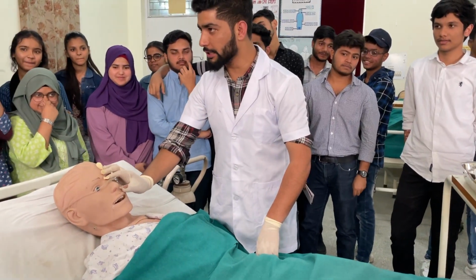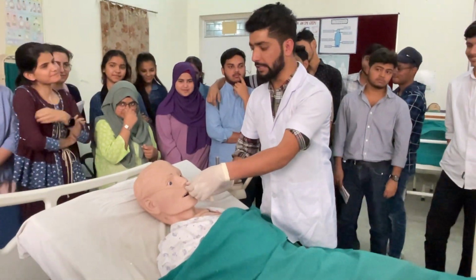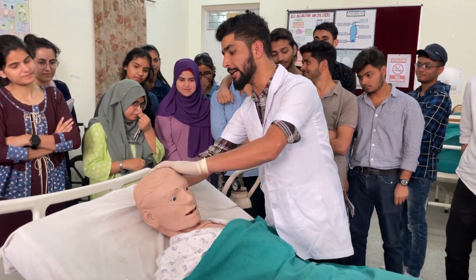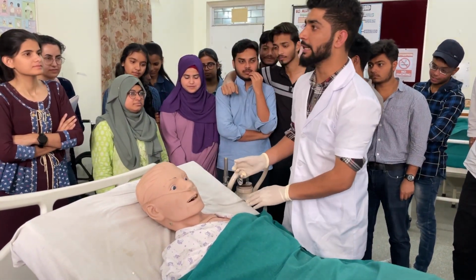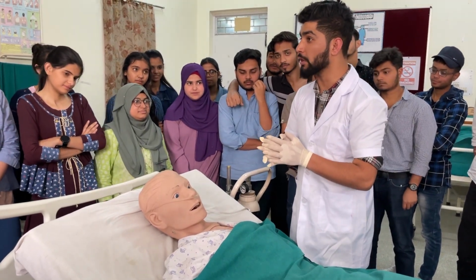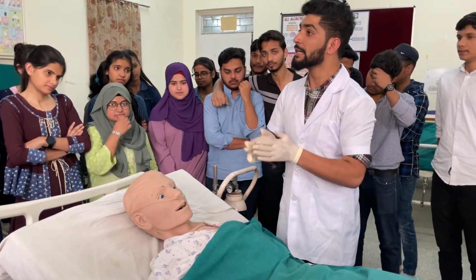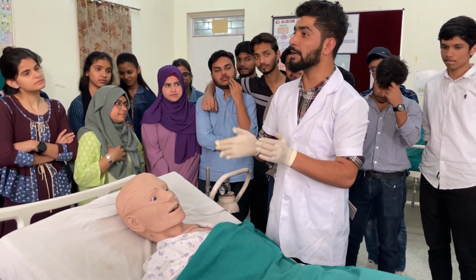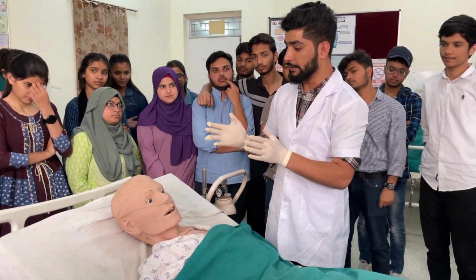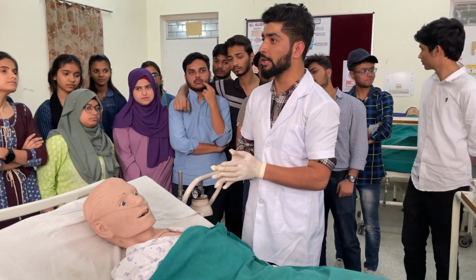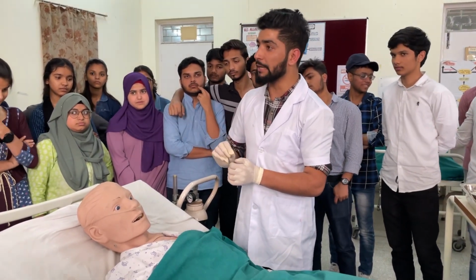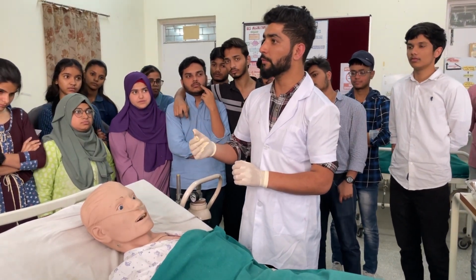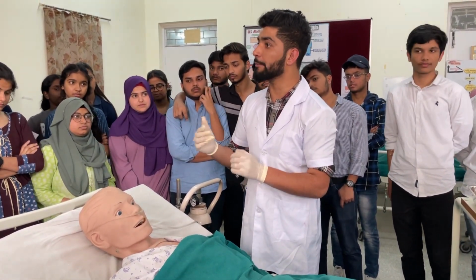After cleaning the nostrils, we have to put in these nasal prongs. We insert the prongs into the nostrils, and the tubing should be placed behind the ear, above the head. We have to maintain a constant oxygen concentration until the patient is comfortable. If the patient feels uncomfortable, we have to stop the oxygen therapy and inform the doctor. After that, we have to document what percentage of oxygen therapy we provided to the patient.